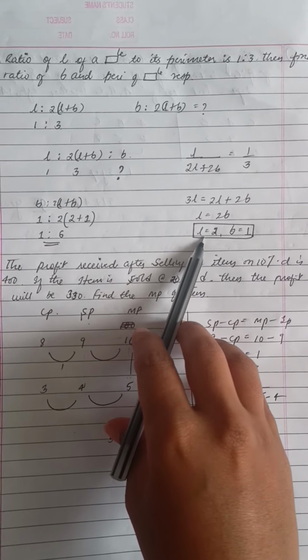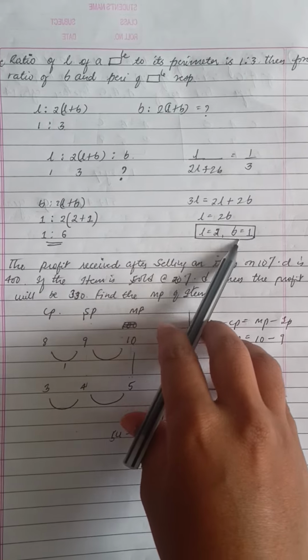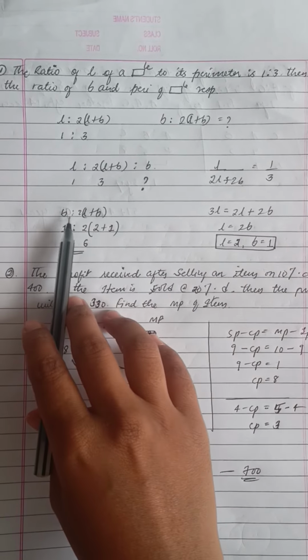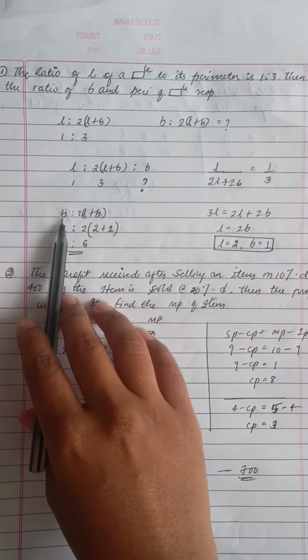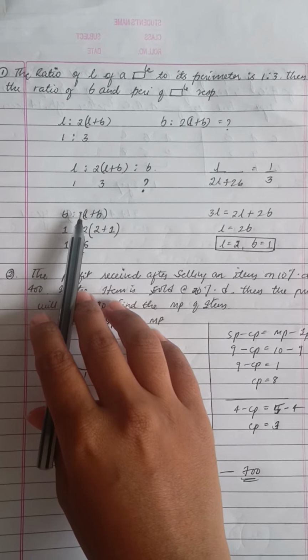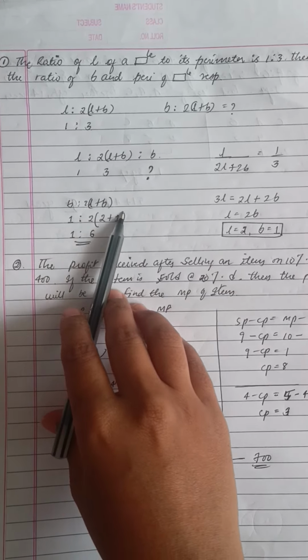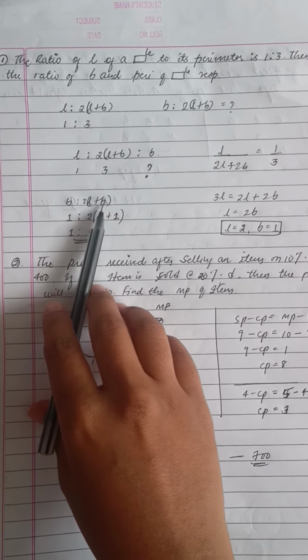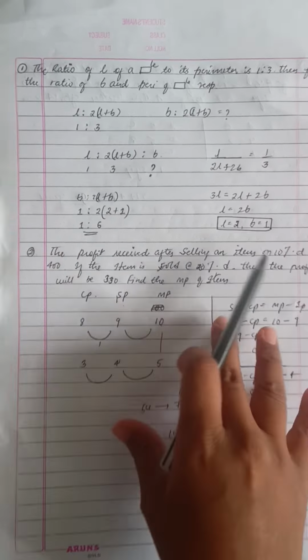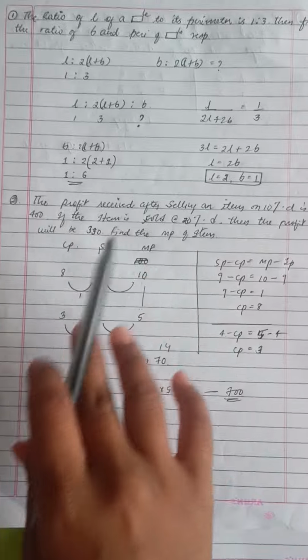So I got the values for L and B, that is 2 and 1. They had asked the ratio of the breadth to the perimeter of the rectangle. So that is 1:2 into 2 plus 1. L is 2 and B is 1. So this is 1:6.